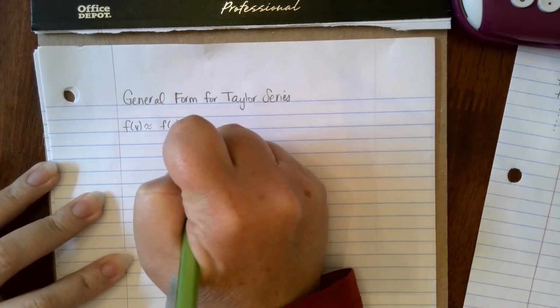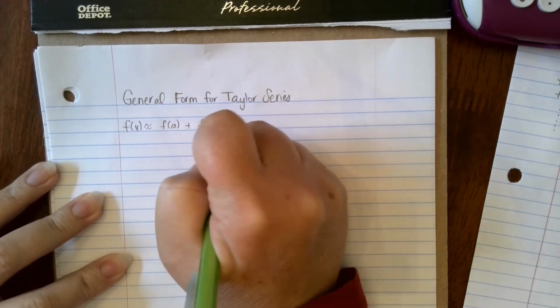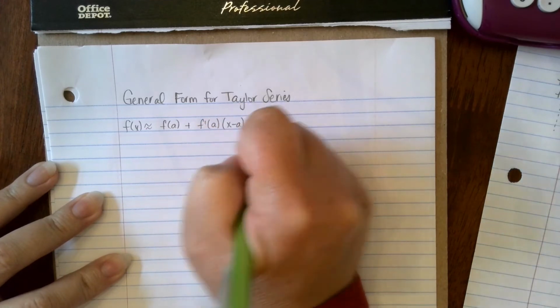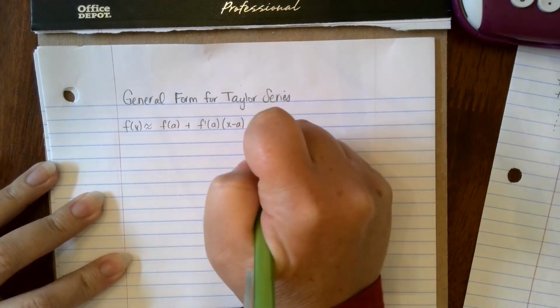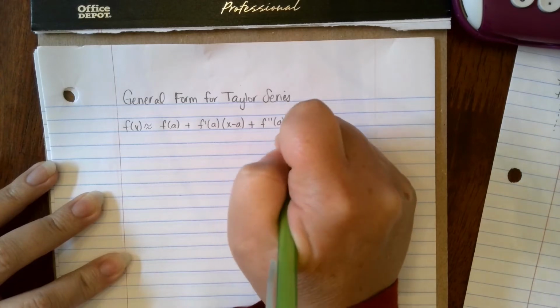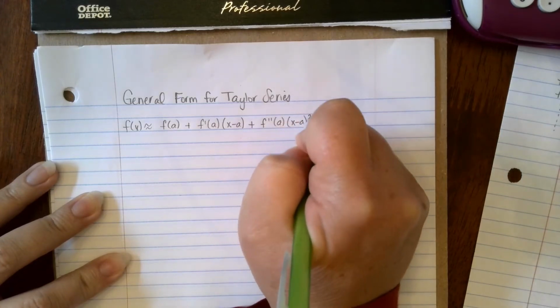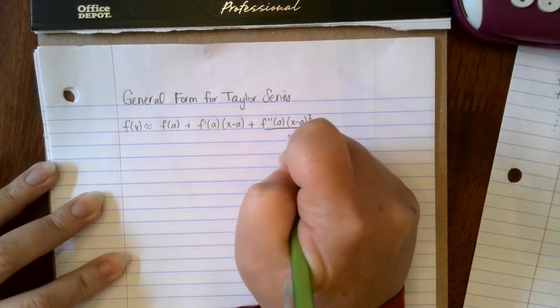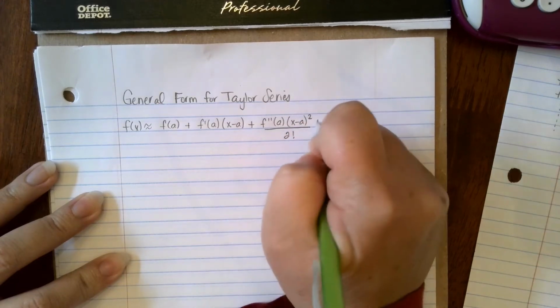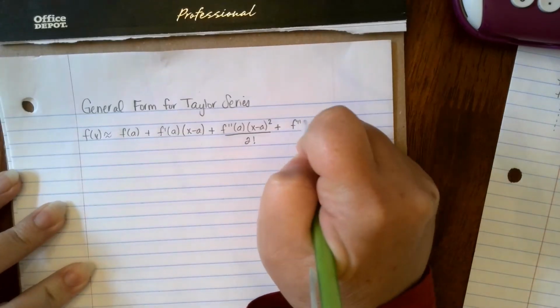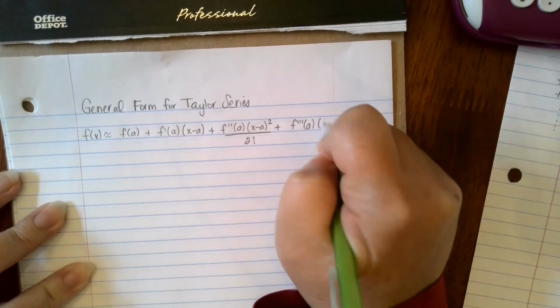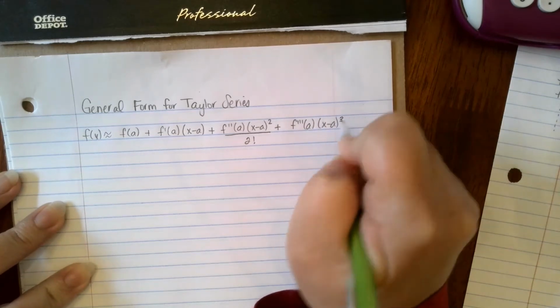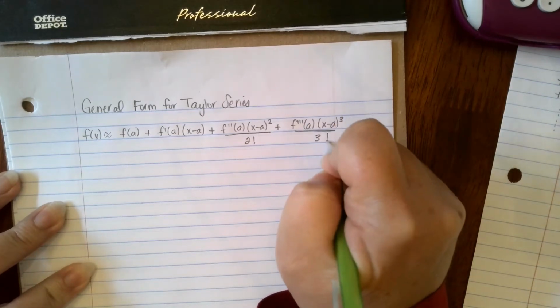Plus the derivative at a times x minus a, plus the second derivative of a times x minus a squared, all over 2 factorial, plus the third derivative of a times x minus a cubed, over 3 factorial.